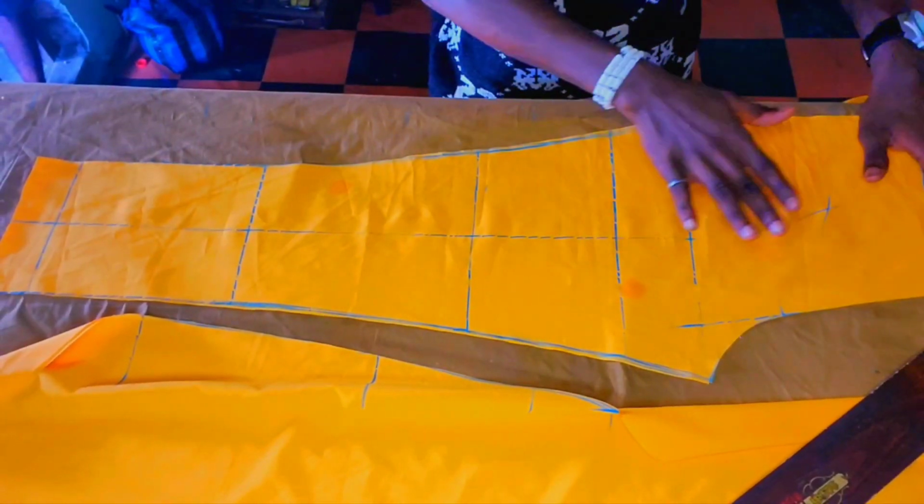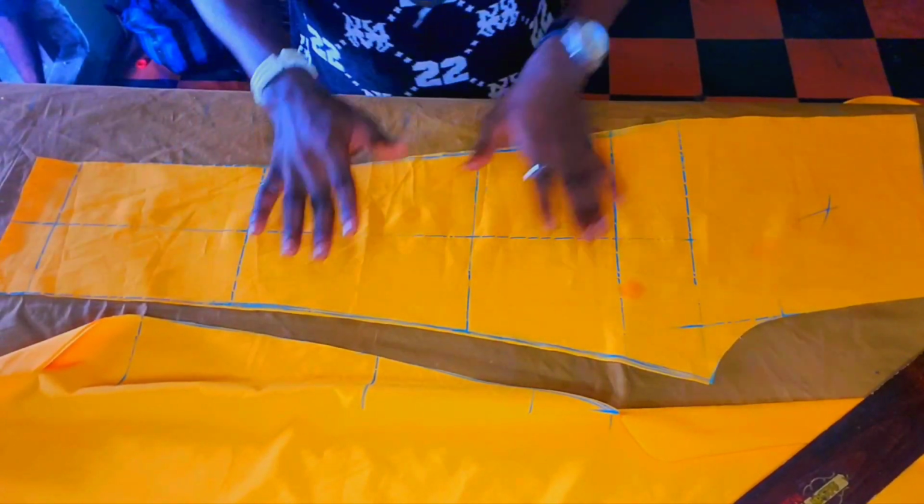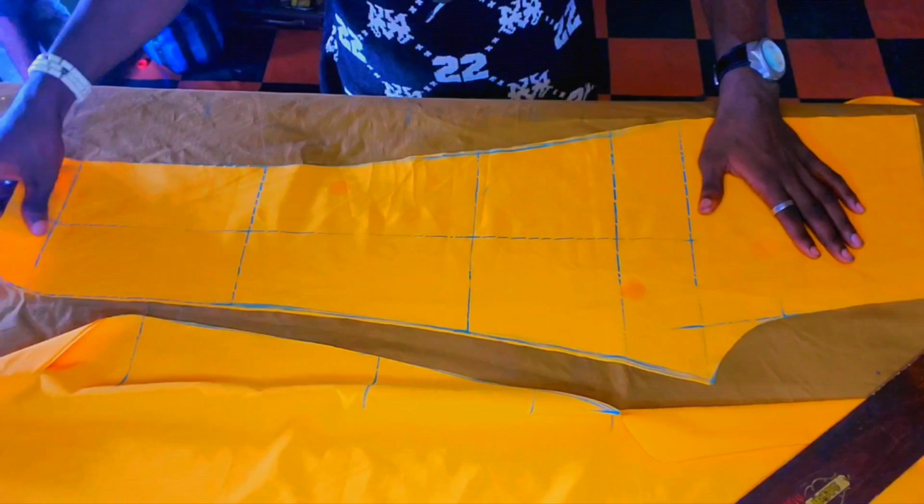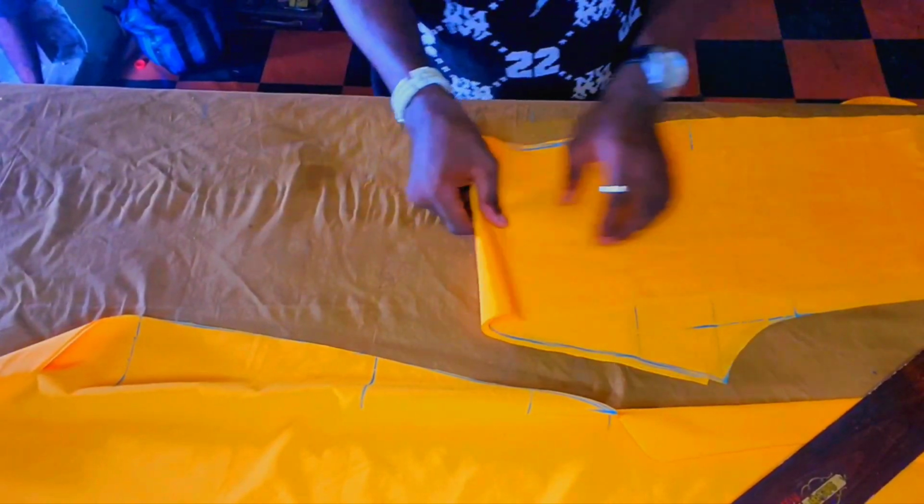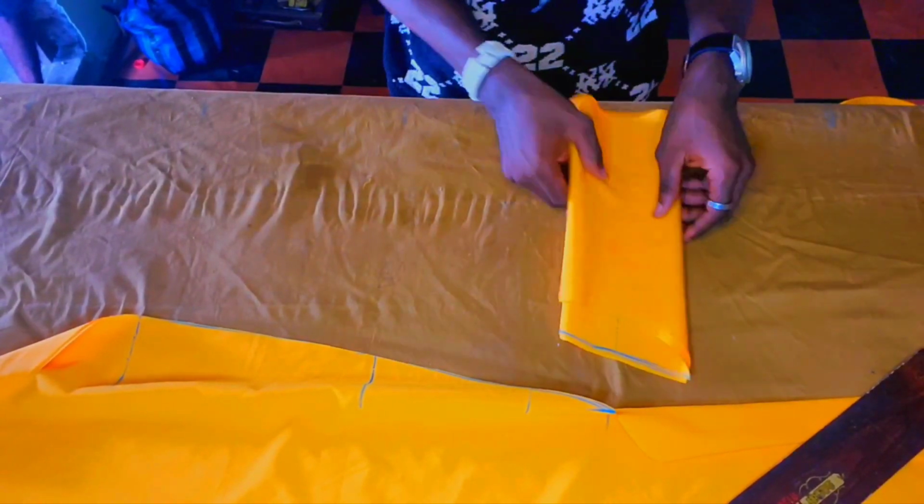So here's the front panel. I'm done cutting. So we're going to fold this and keep it aside. Then cut the back side.